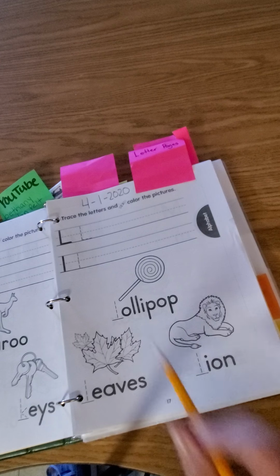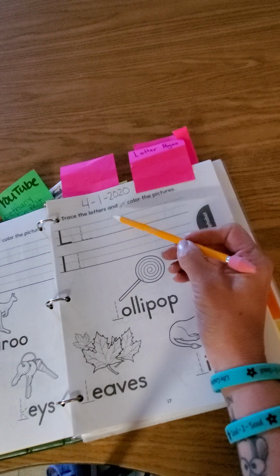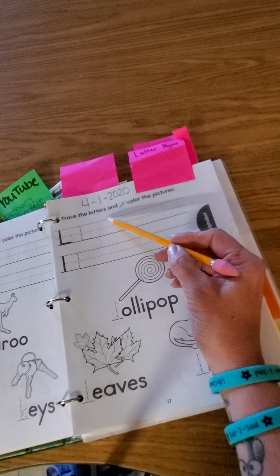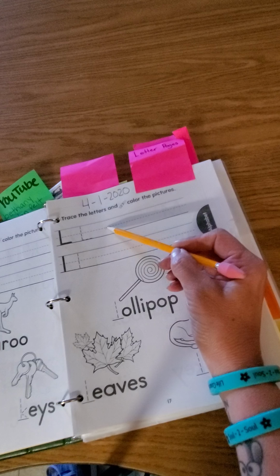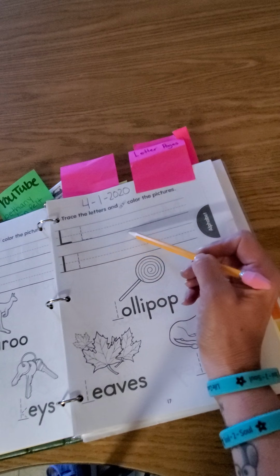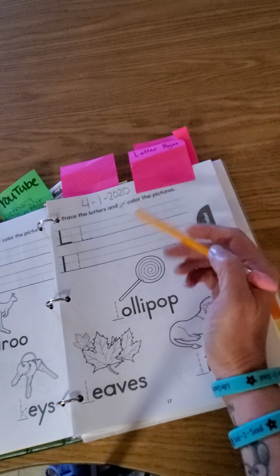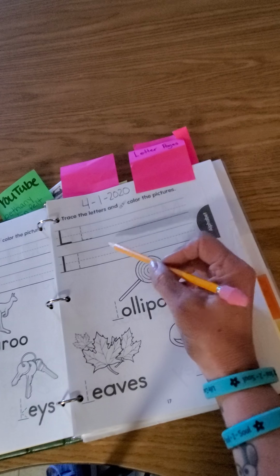We're going to be working on this capital L. Remember the names of your lines? Skyline, plain line, grass line, digger line is what I like to call it. They call it the worm line, so if you see a picture of a worm, don't worry about it. I call it the digger because we get into the dirt.